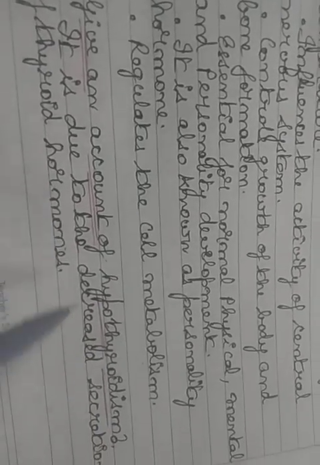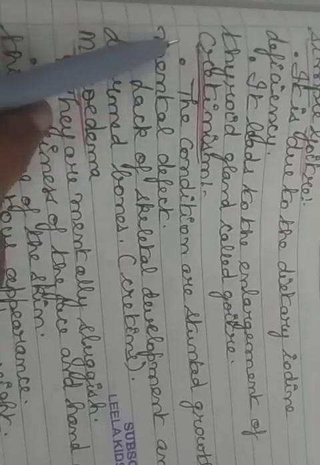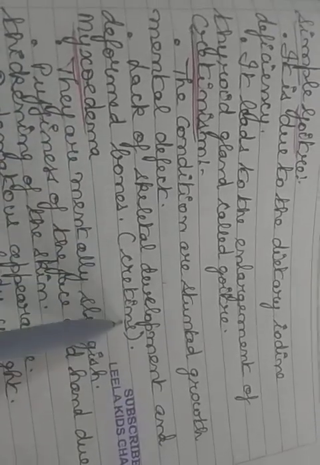Give an account of hypothyroidism. It is due to the decreased secretion of thyroid hormones. Simple goitre: it is due to dietary iodine deficiency. It leads to the enlargement of the thyroid gland called goitre. Cretinism: the condition of stunted growth, mental defect, lack of skeletal development and deformed bones. Such patients are called cretins.